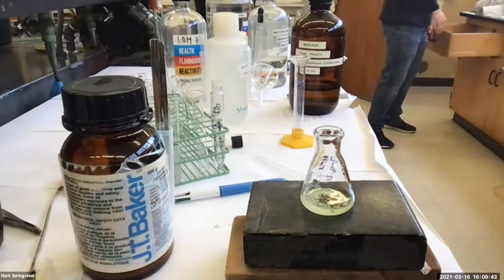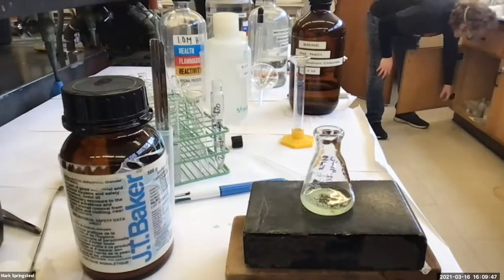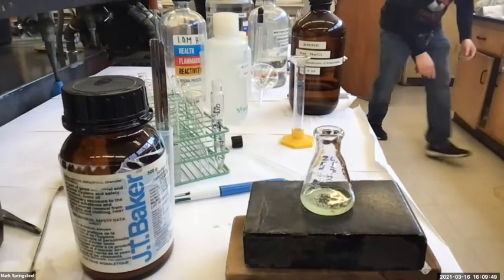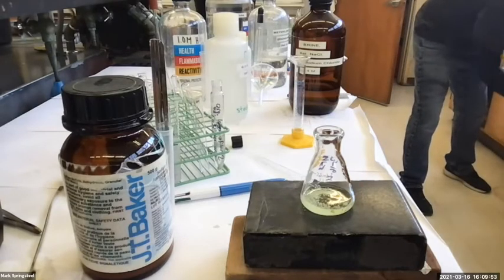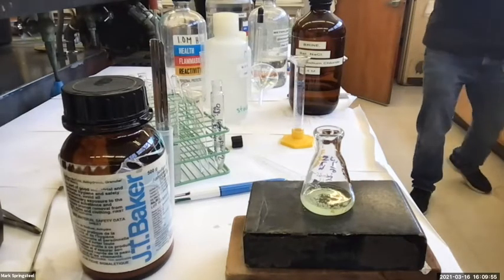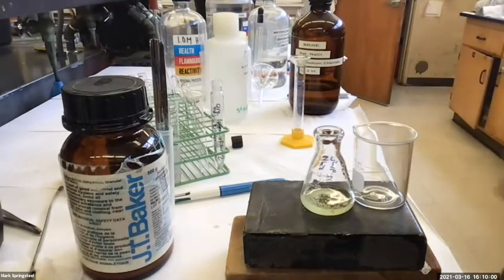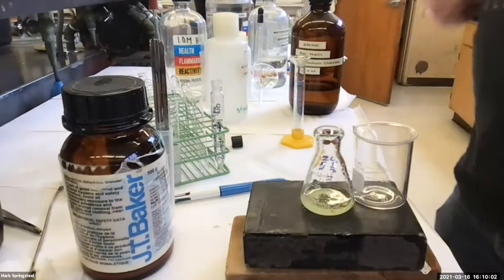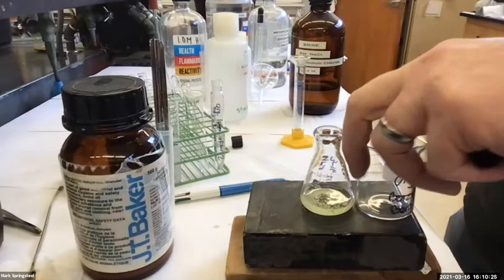What should I decant it into? An Erlenmeyer or a beaker to evaporate it? A beaker. Why a beaker? More surface area. Yep, more surface area. So I've got a nice size beaker here. I think that's gonna work well. Let me write on it. Benzyl, 31621 MFS. Okay.